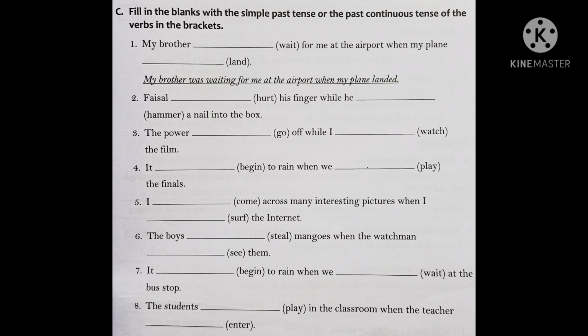Number 6. The boys were stealing the mangoes when the watchman saw them. Number 7. It began to rain when we were waiting at the bus stop. Hopefully you will be able to do the rest on your own.